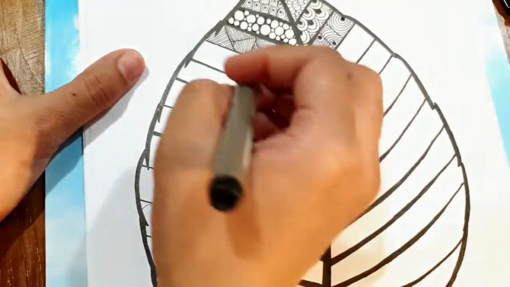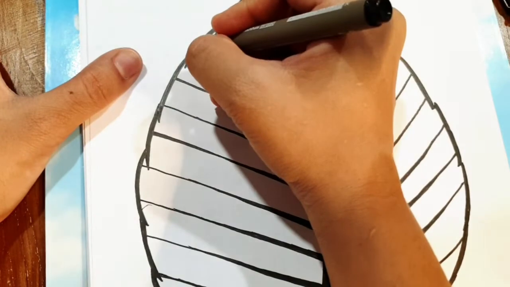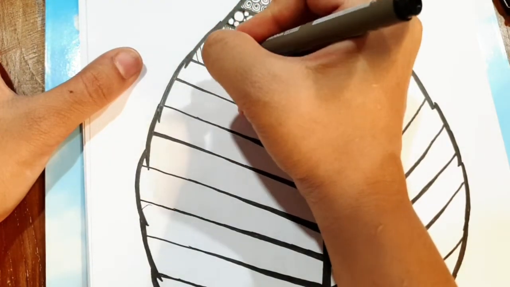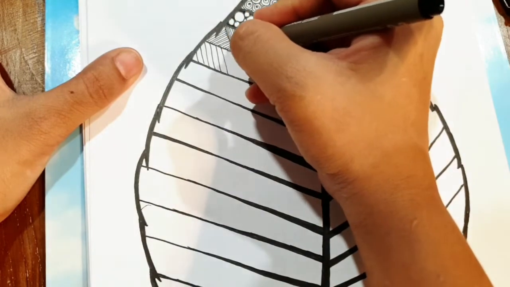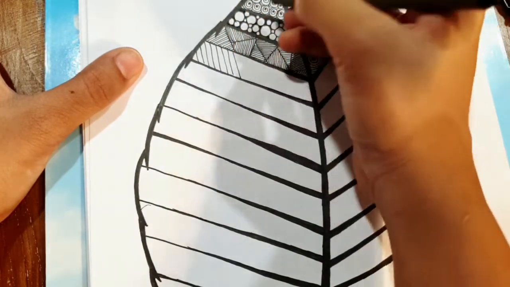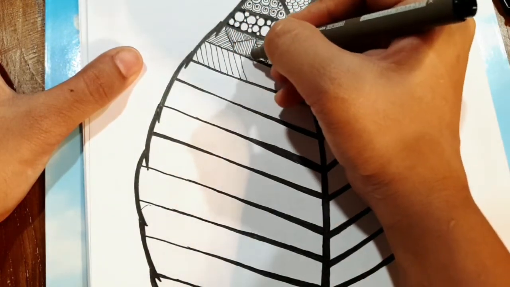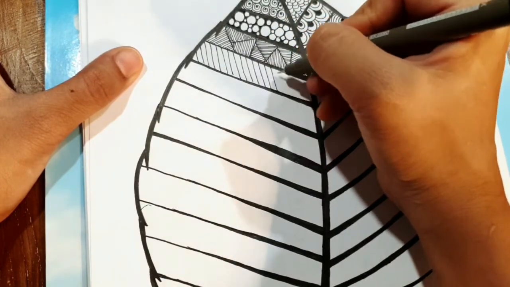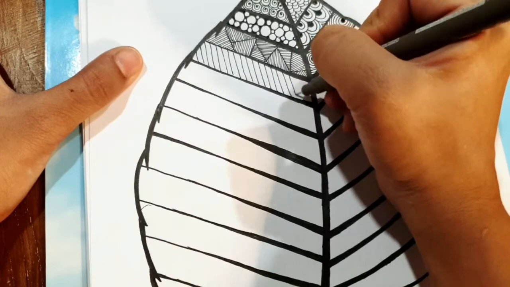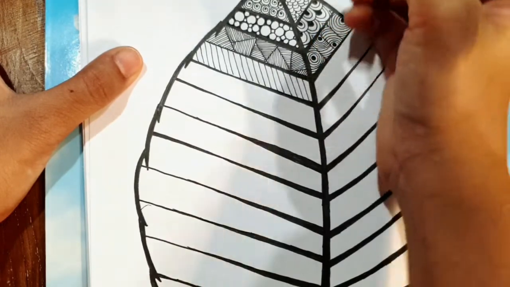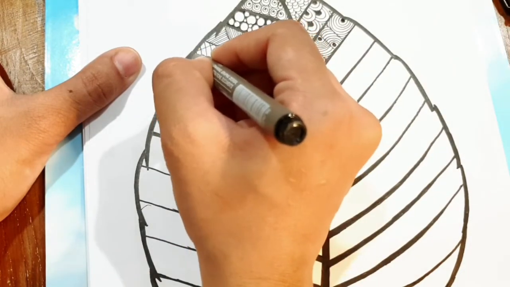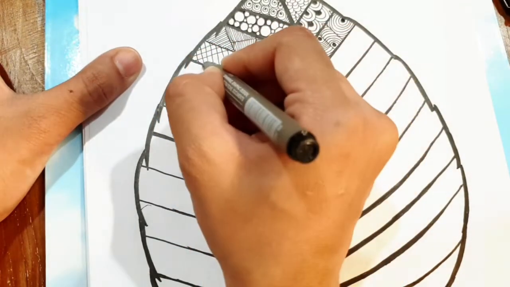Now let's say I am taking a crisscross pattern. It's a kind of a hatching only. Okay, and again something like this.